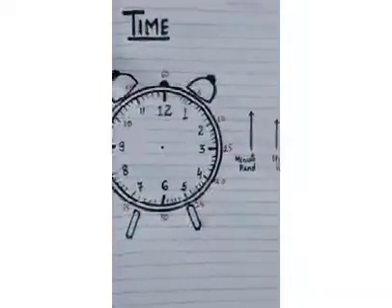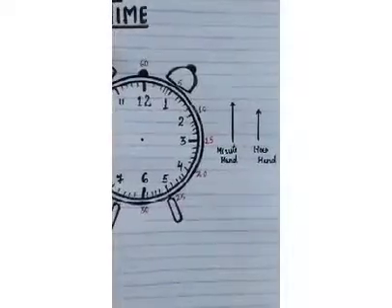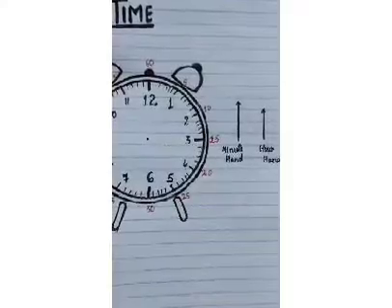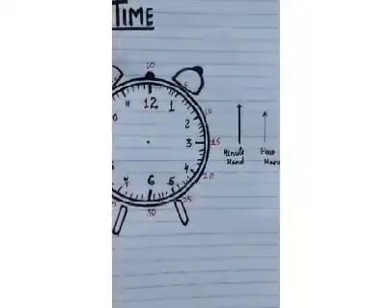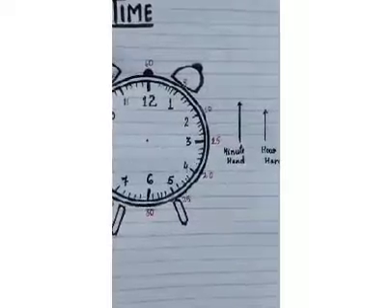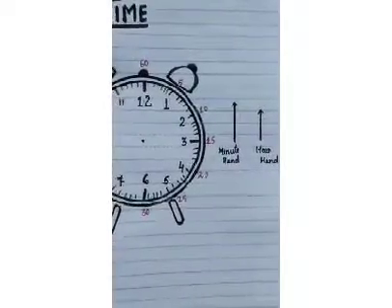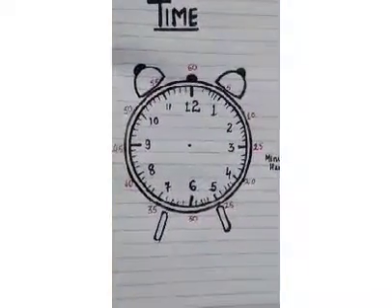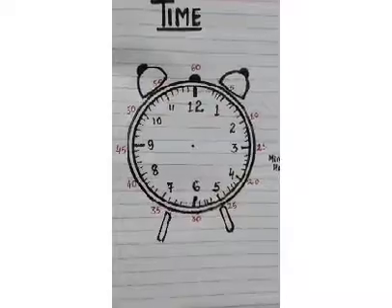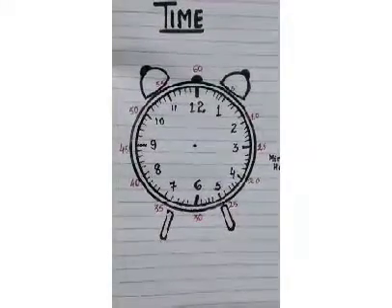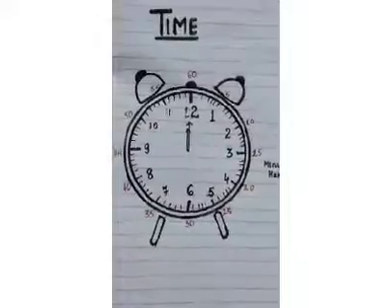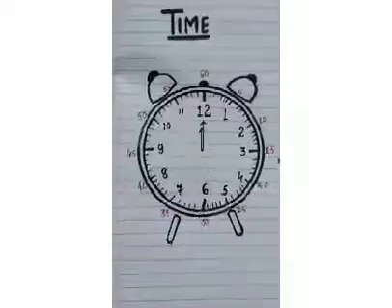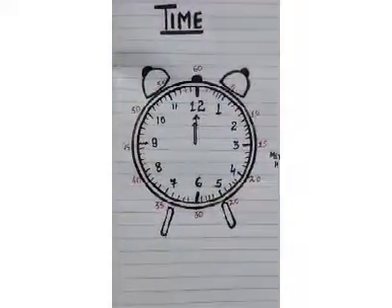Yes, we have 2 hands in a clock, a minute hand and an hour hand. Bigger hand is called minute hand and hour hand is the smaller hand. Let's represent our school timing, that is 9 o'clock, on our clock. And our hand moves, yes, 2 times in a day.